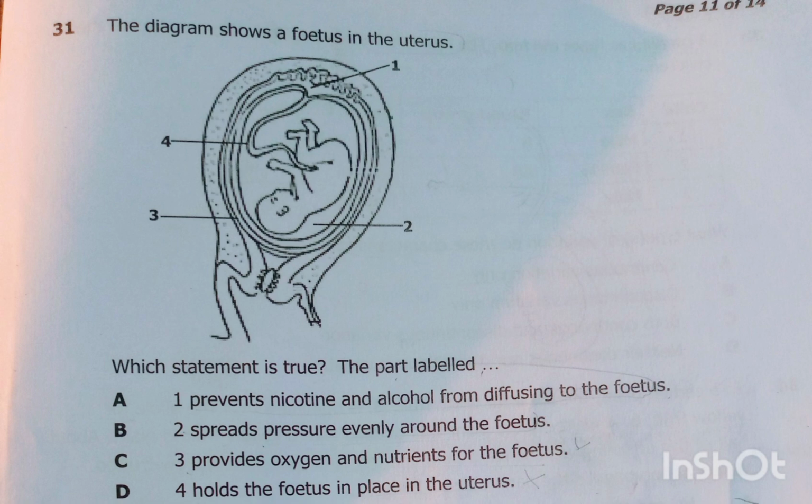Then 4 is our umbilical cord. It transports nutrients and oxygen from the placenta to the fetus, and carbon dioxide and other waste products from the fetus to the placenta.